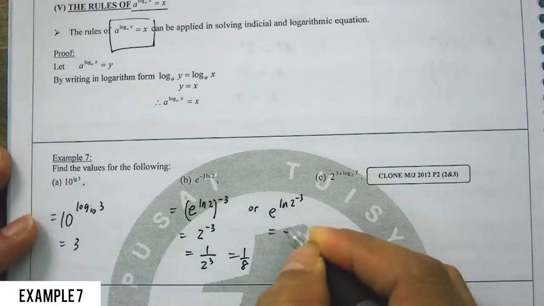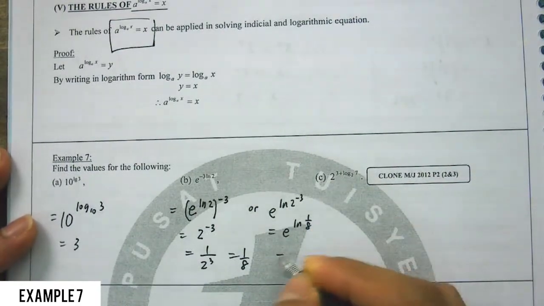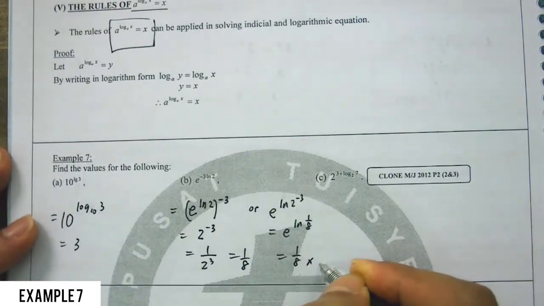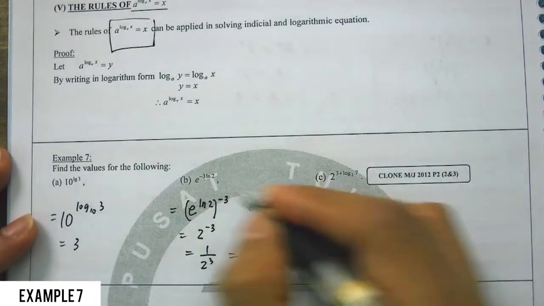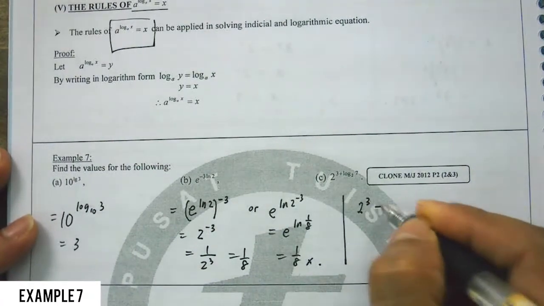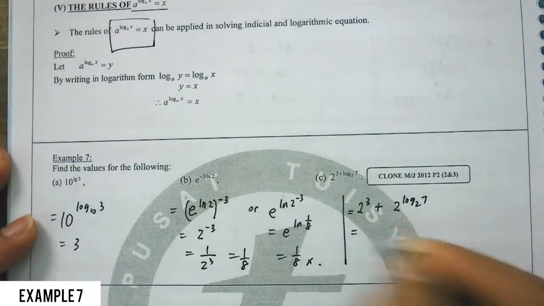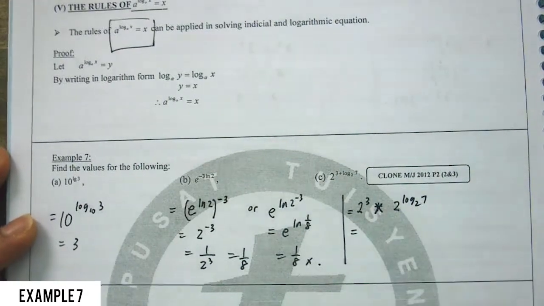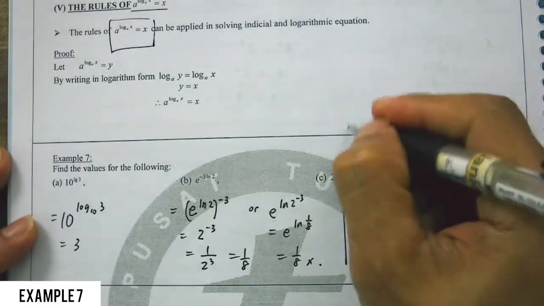Now the third one, I need to split this first. 2 power 3 plus log 2 7. Okay, so I made a mistake here. Sorry, this should be a multiplier. Remember, in laws of indices, we learned earlier that a power m plus n is actually a power m multiply a power n. So this is 2 power 3 times 2 power log 2 7. You get 8 times 7. Answer 56.